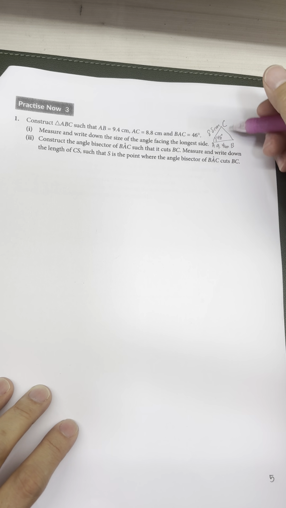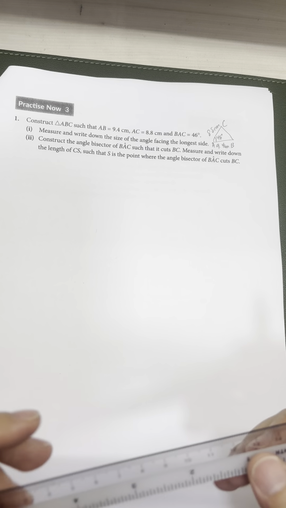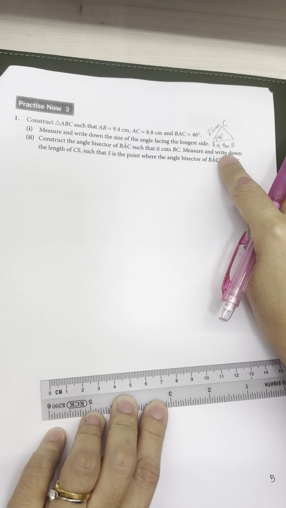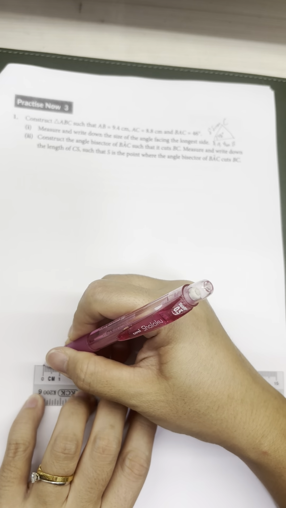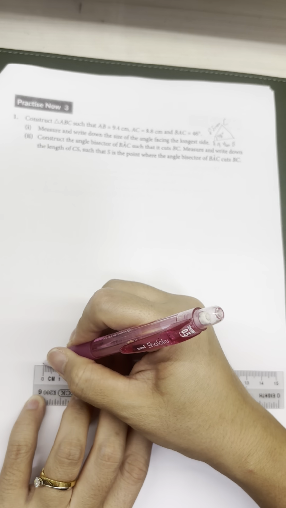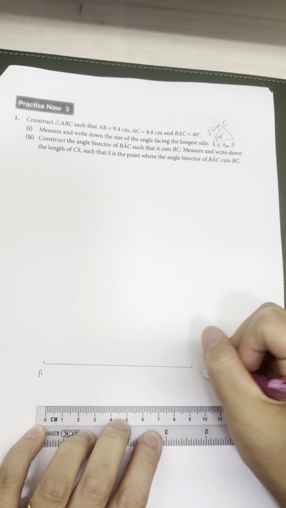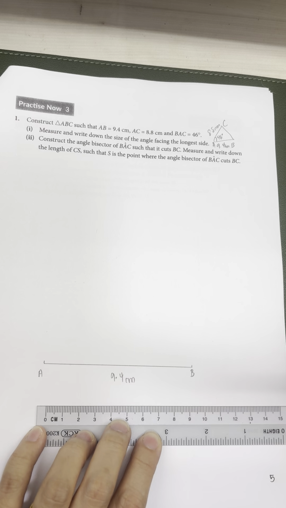You notice that there is a line that we can start with. It is always common practice to start with a horizontal line, and this will be our AB, which is 9.4 cm. Following which, we follow the information from 9.4 upwards. We have 46 degrees.